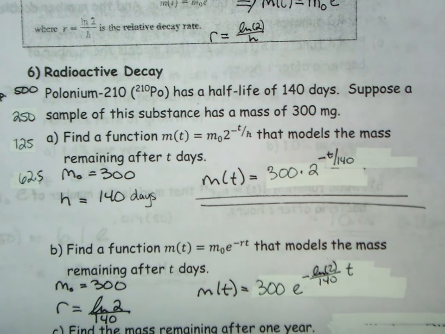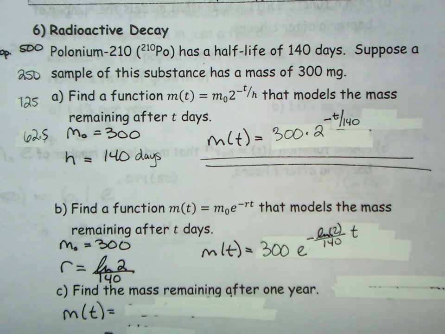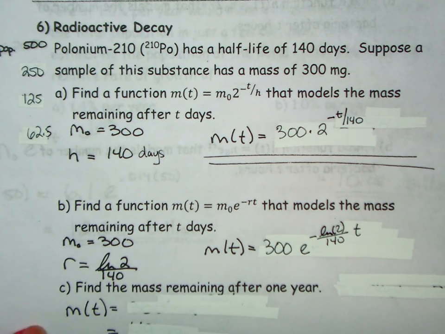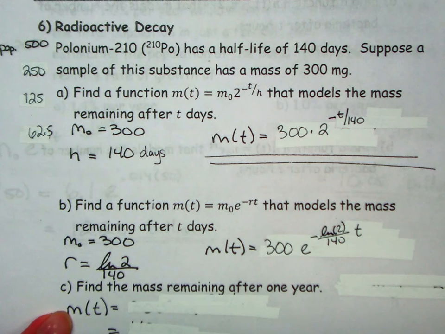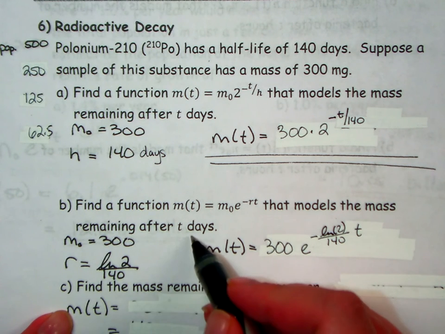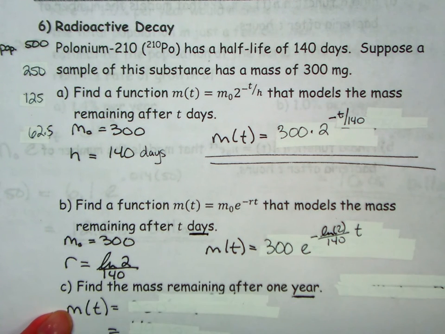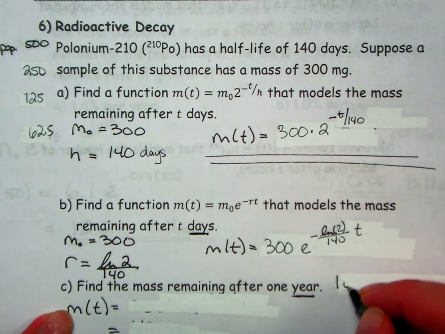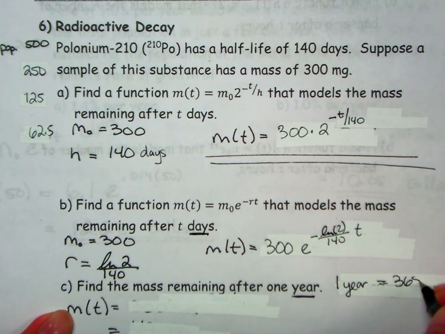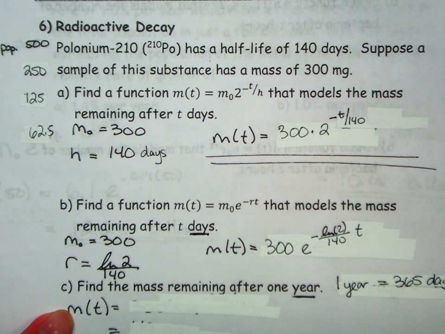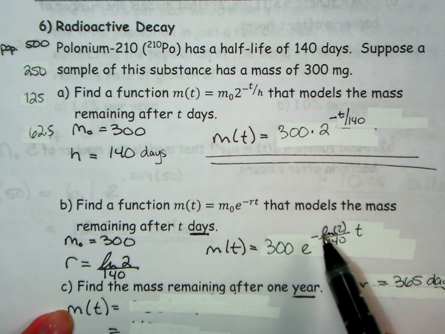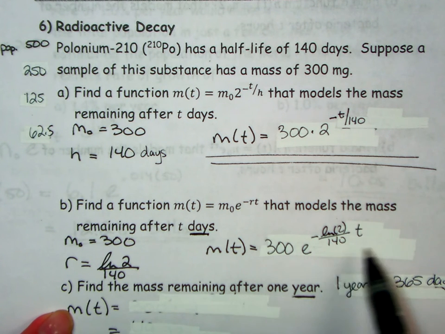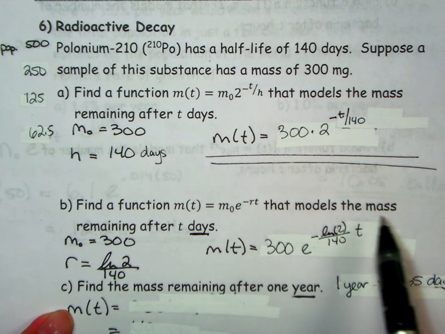Okay. So let's go ahead and answer C. Find the mass remaining after 1 year. So again, we have a question asking for years, but our half-life is in days. So what we want to do is make sure we convert 1 year to 365 days. I can use either equation, it doesn't matter. I think I'm going to use the generalized one here though.